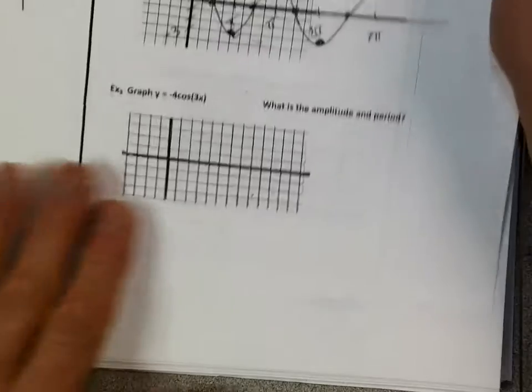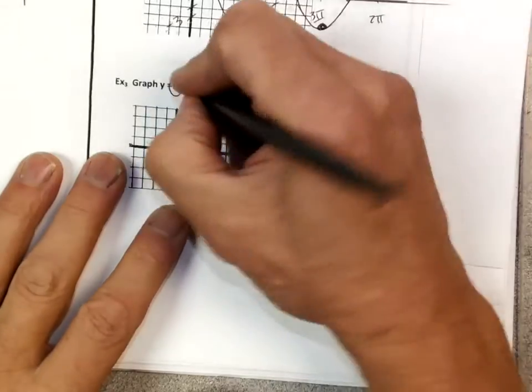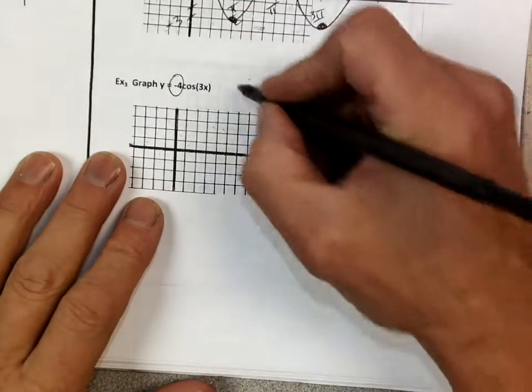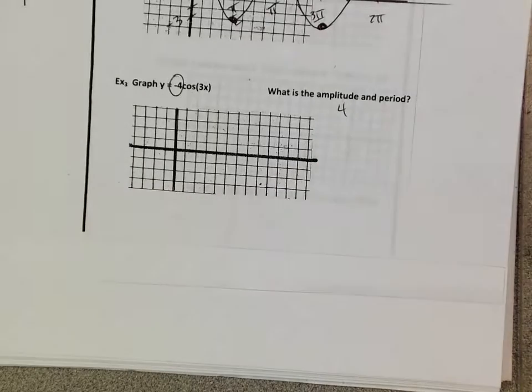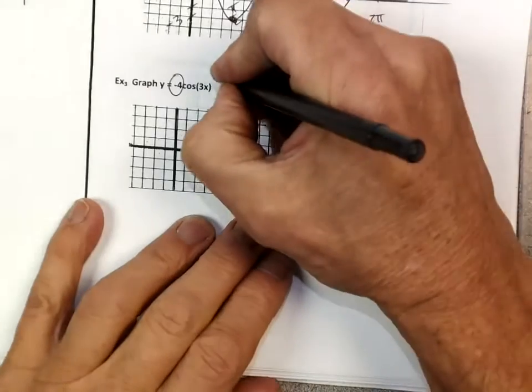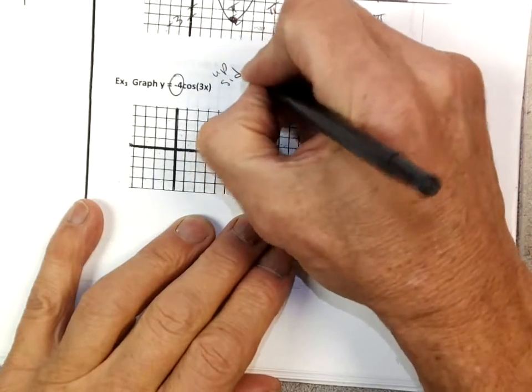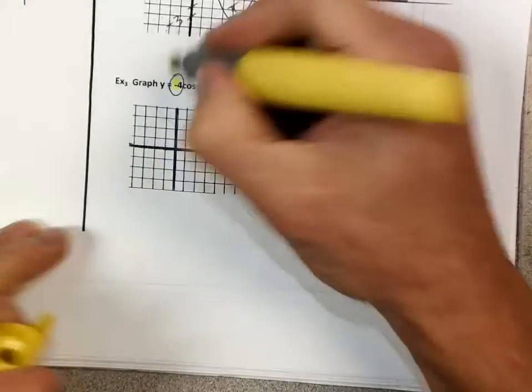All right. Number 3. So there's two things that are going to happen here. First of all, it's going to be upside down from 4 to -4. So the amplitude is 4. Somebody said it's the absolute value. Has to be because amplitude is, you know, a wave, okay? So the amplitude is 4, but this one's going to be upside down because of the negative, right? Do we agree? The negative is going to make it upside down.